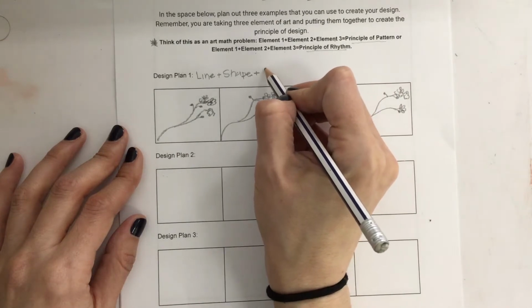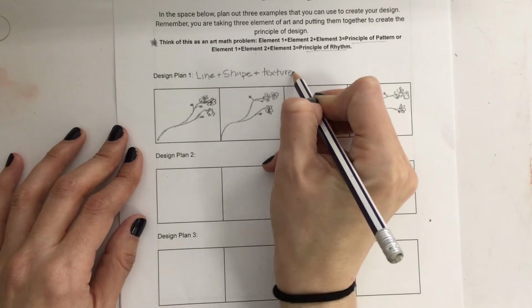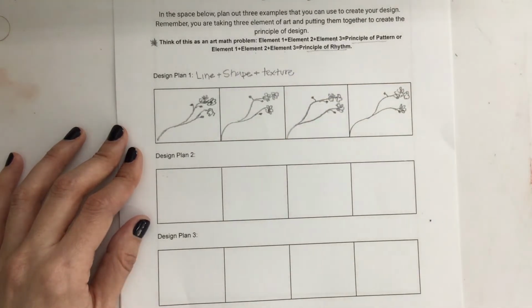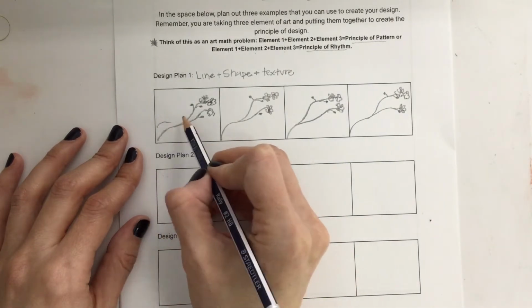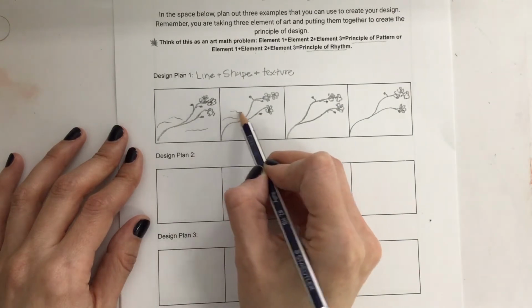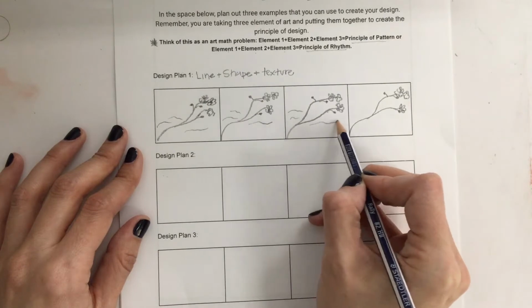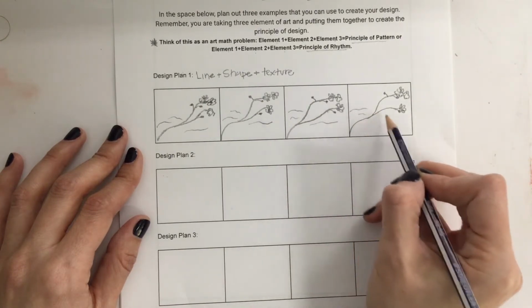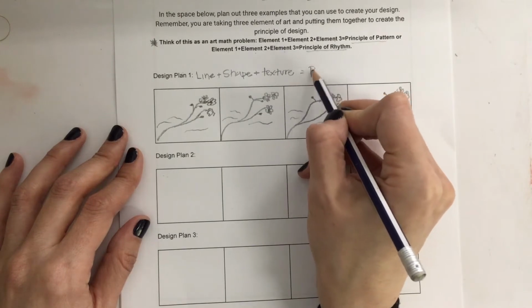Now what I'm doing here is I'm just labeling the elements that I used. So I used line, shape, and I'm going to add some texture to create the movement for rhythm. So I'm going to make these really thin lines that look like the wind blowing behind my flower. And now it looks like the flower is being blown by the wind. And this is creating a sense of movement, which equals rhythm.